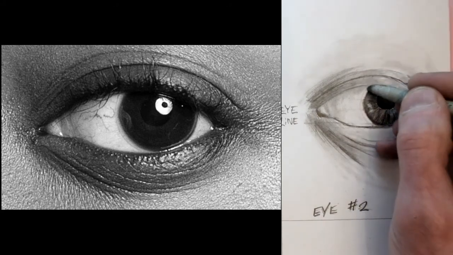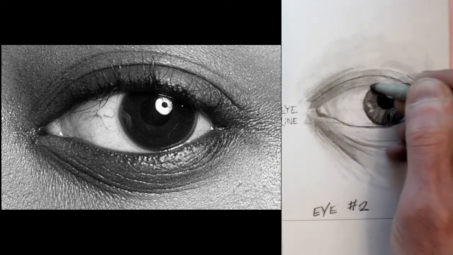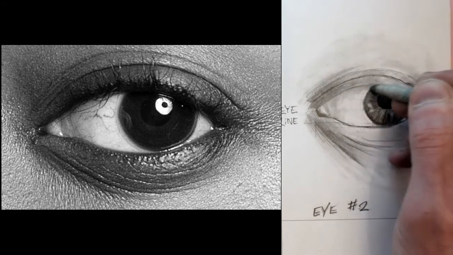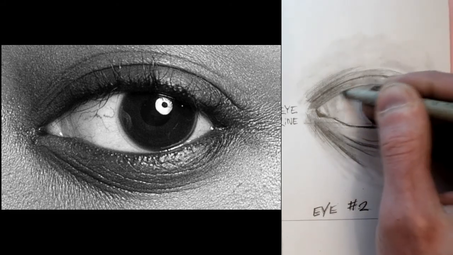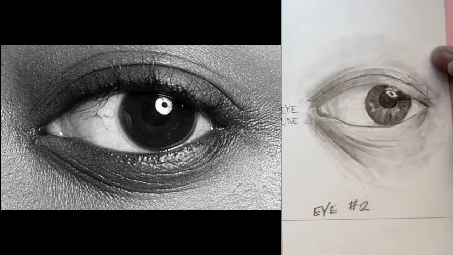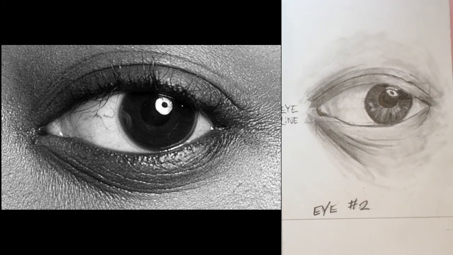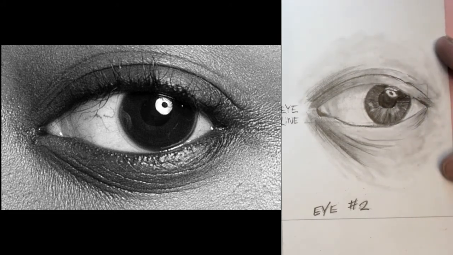I kind of lost part of that darker shadow that I had up here, so I need to take my tortillon and put that back in. And on the other side, the contact lens line is very, very faint, so we don't see it nearly as well. I'm still going to set that line in there, but it's not super noticeable.